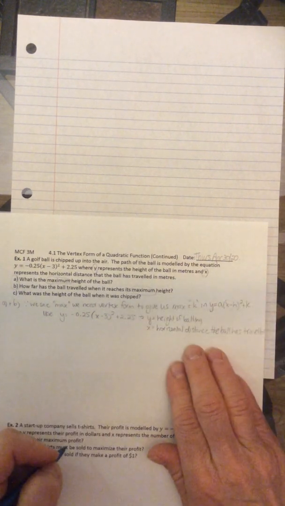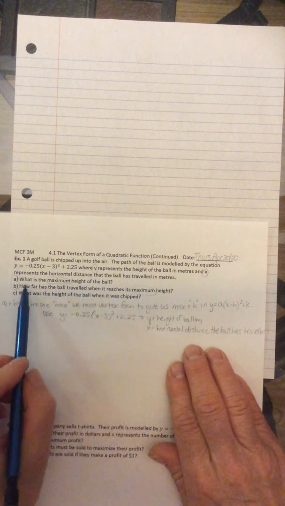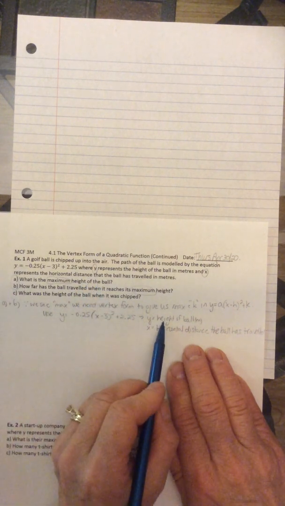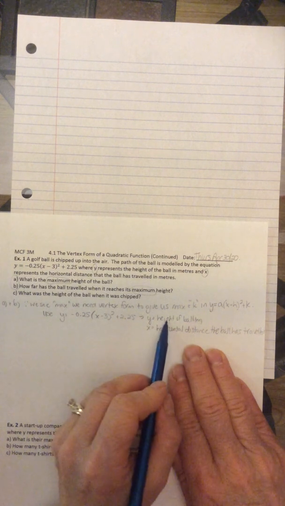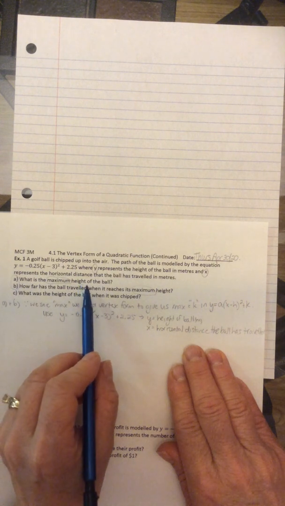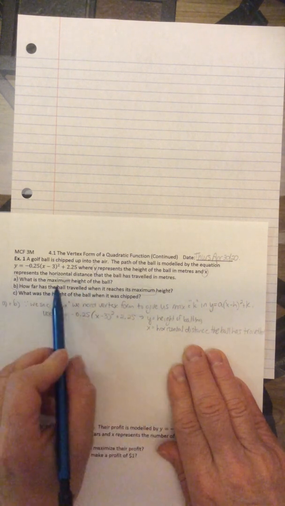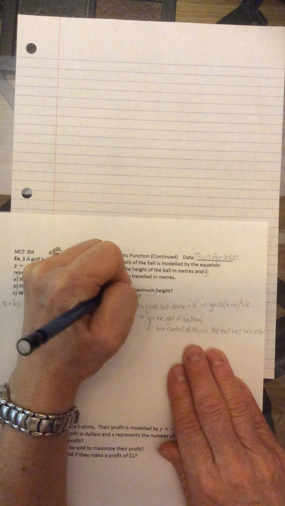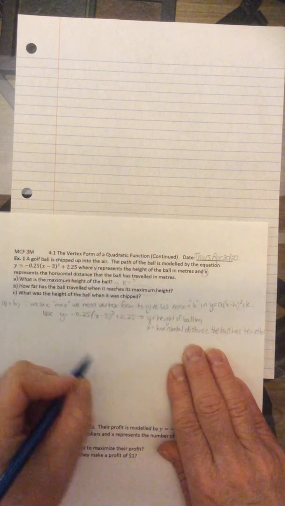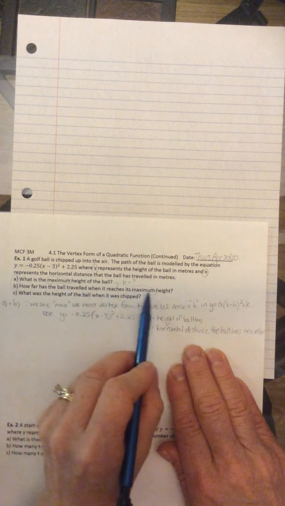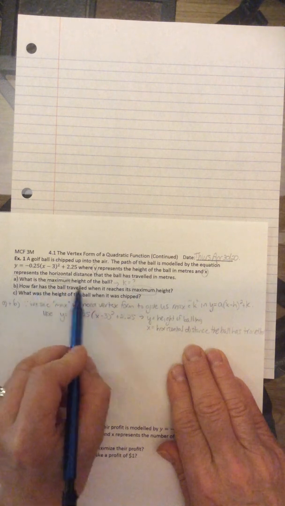So if I go to A, what is the maximum height of the ball? Well, the height of the ball in meters is y. The maximum height is k, right? If I want the maximum height of the ball, I need to know what k is. When I say how far the ball has traveled when it reaches its maximum height, well, how far the ball has traveled is h.